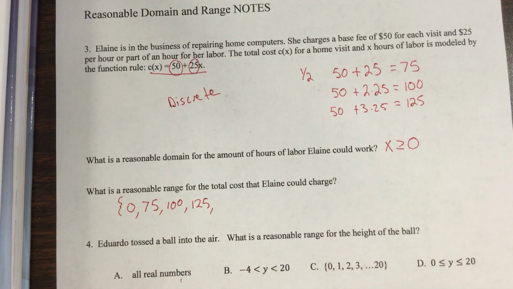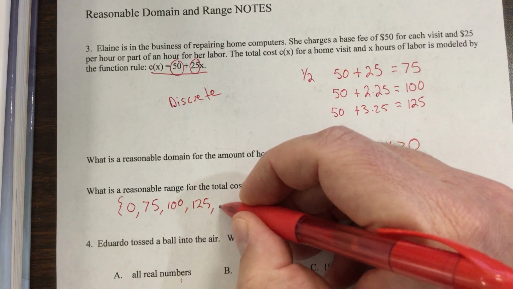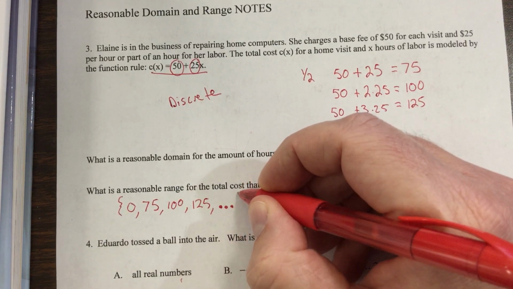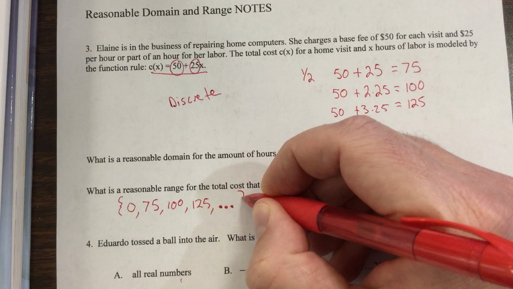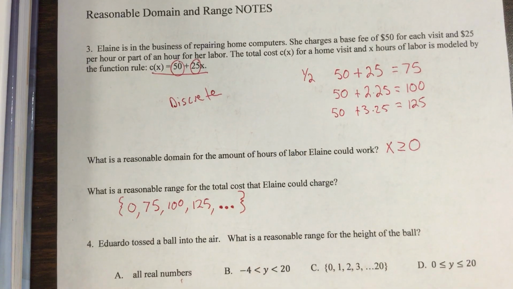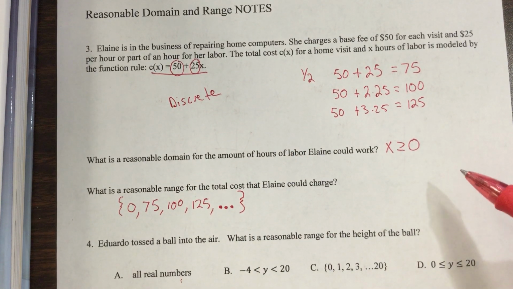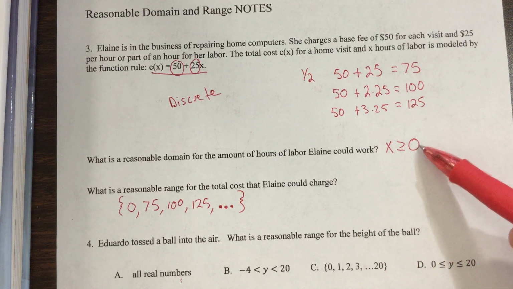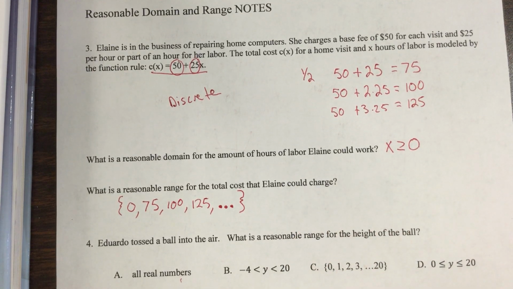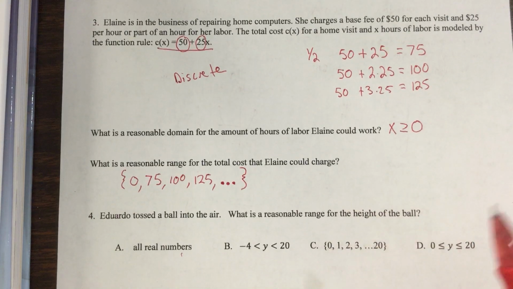What if she works for a customer for 1,000 hours? You may say that's not possible, but technically it is. So we don't know where the end of this is, so I'm just going to leave it with an ellipsis. That's a very unique example of continuous and discrete mixed together, but that's what it would look like there.